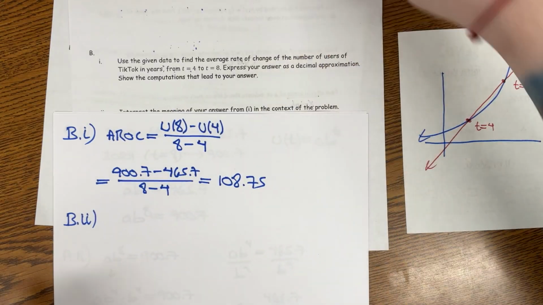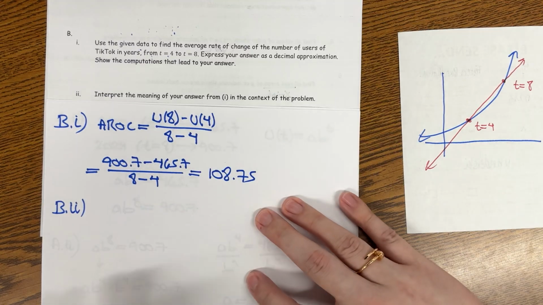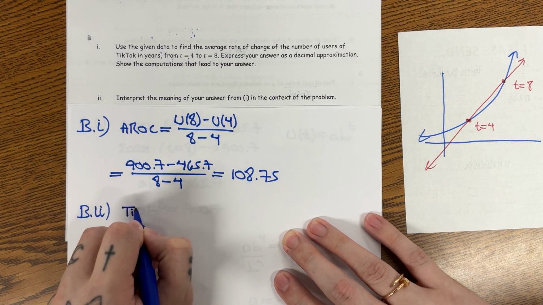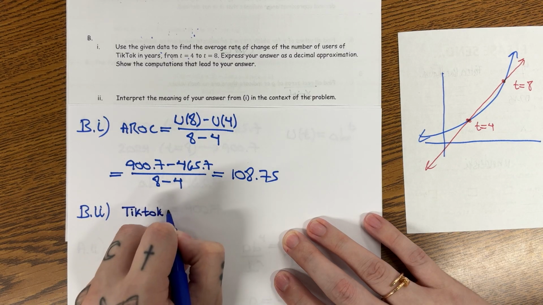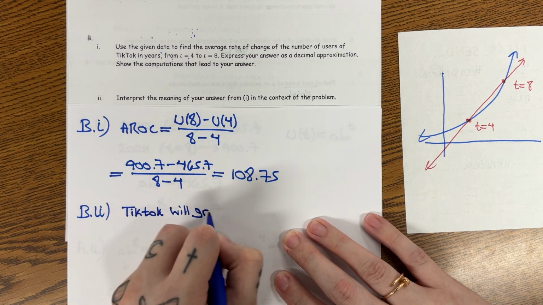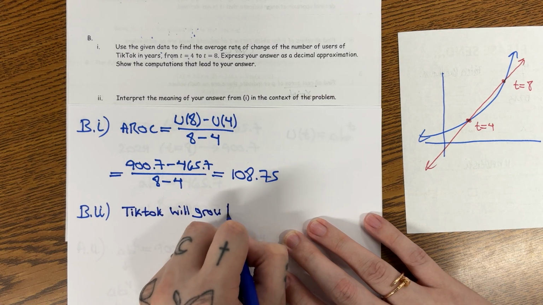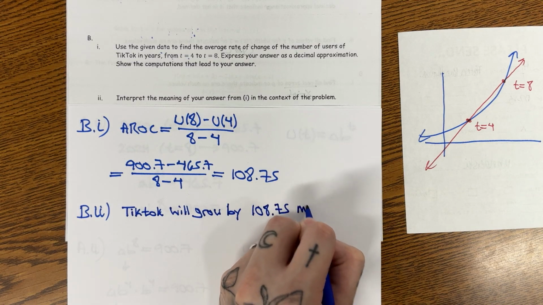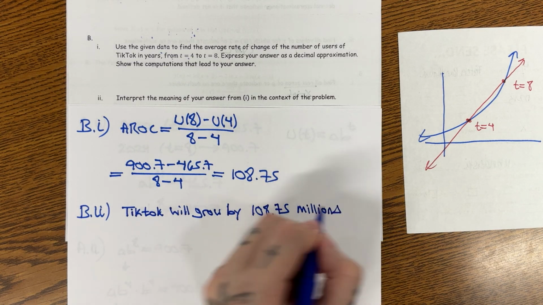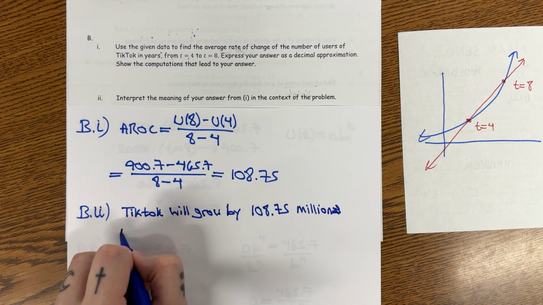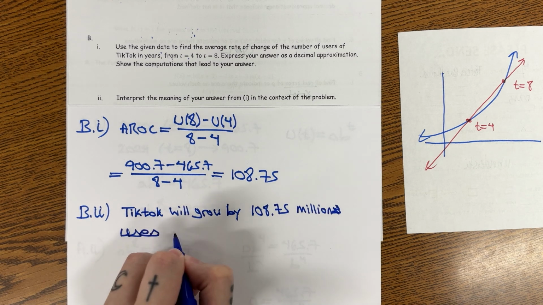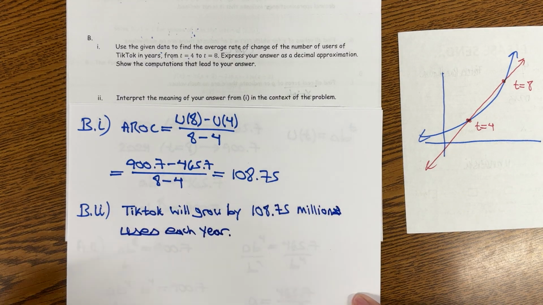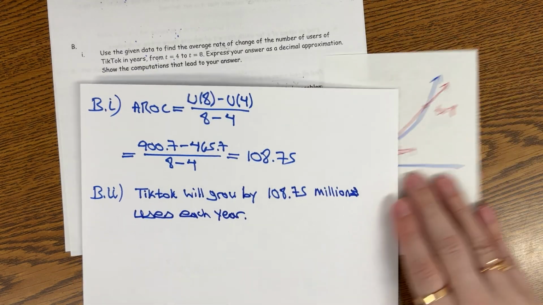So what this means is we are predicting, based on the average rate of change, that TikTok will grow by 108.75 million users each year. So this is what they're predicting based on the average rate of change in this problem.